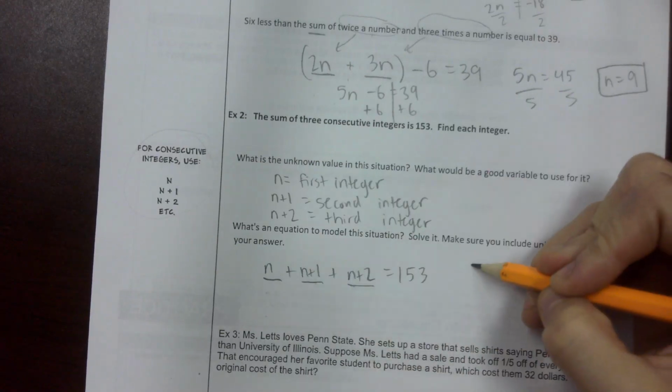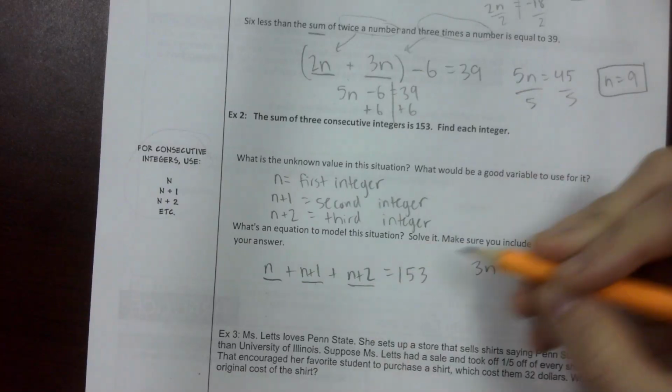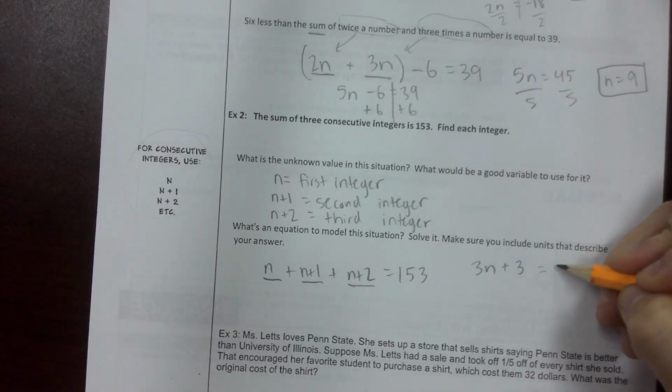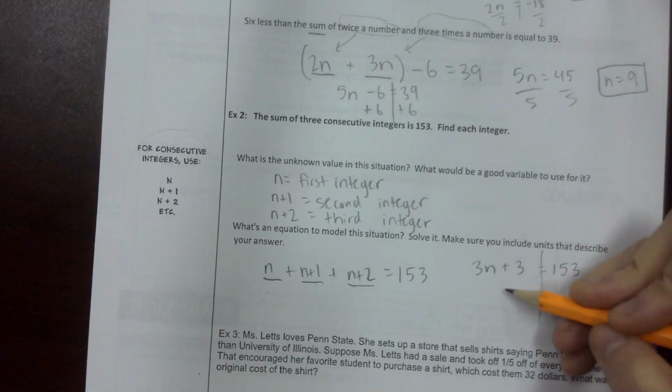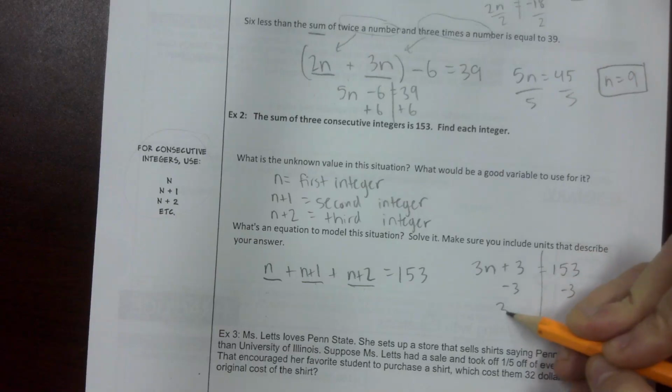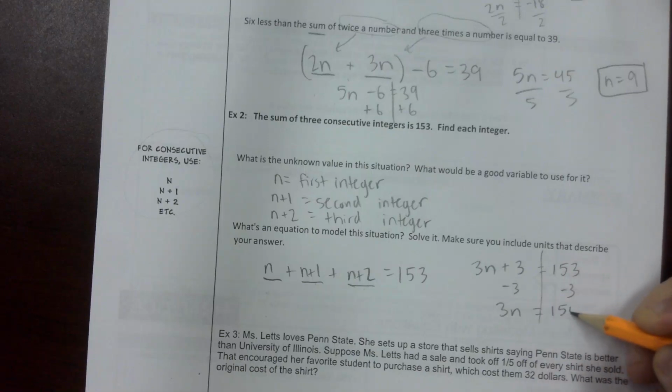We have 3n's, and then we have 1 plus 2 is 3. And then we just subtract 3 from both sides. 3n equals 150. And then divide by 3. We get n equals 50.